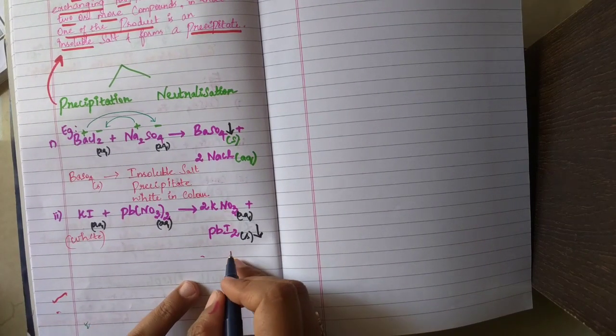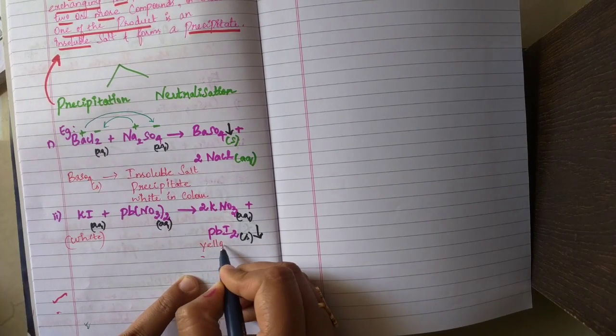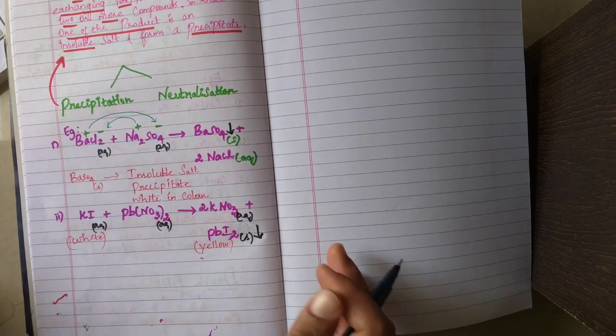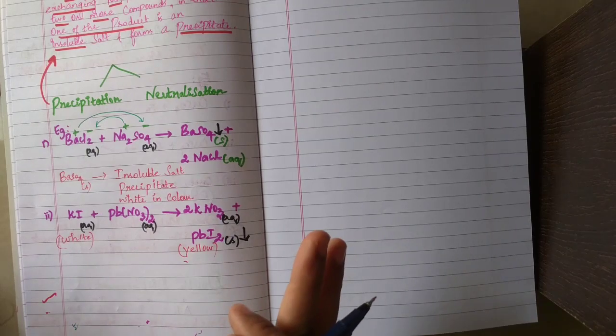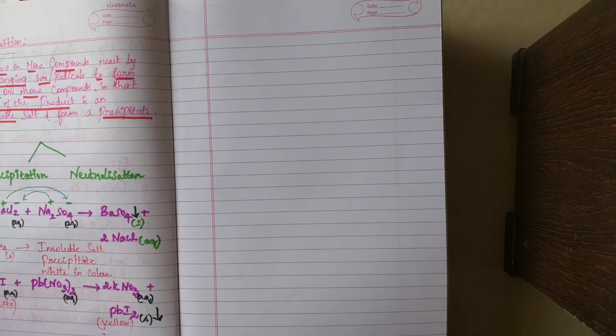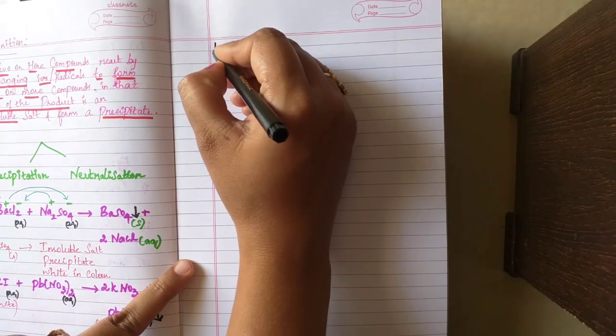Here the color of KI is white, students. You should represent that also. See here, KI is white in color, but PbI2 is yellow in color. Mention this also. It is very important. Color is very important in this type of reactions. Clear, students? These two are frequently asked examples for precipitation reactions. Next, neutralization reaction. So next one is neutralization.